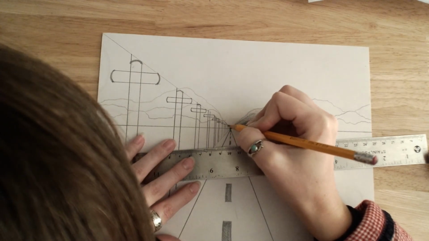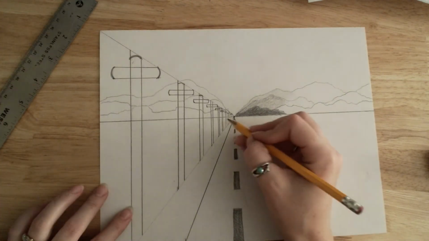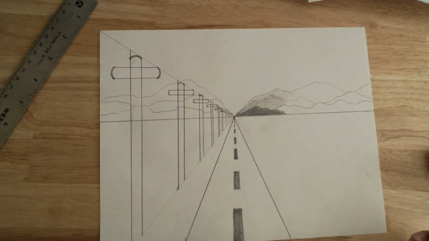And then as they get further away, they're going to have less and less detail. So if it's a little bit funky down here, don't worry about it.